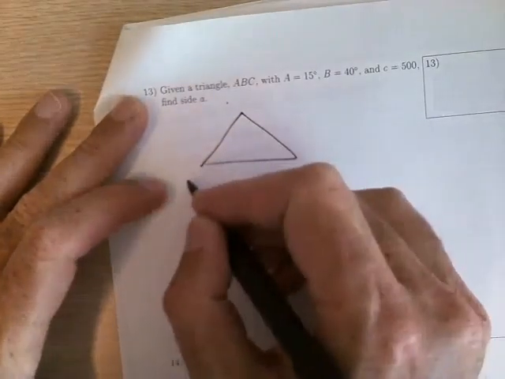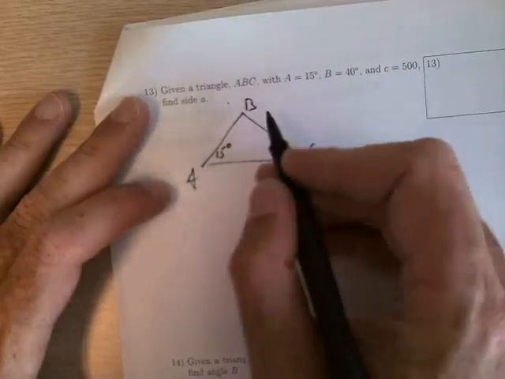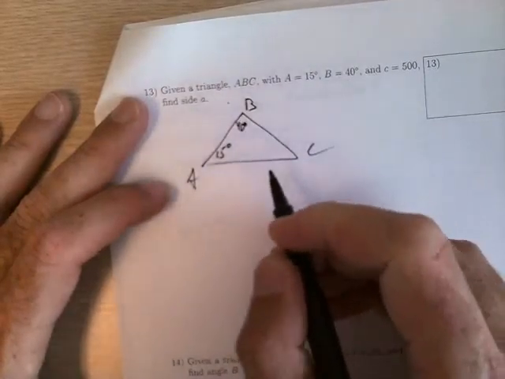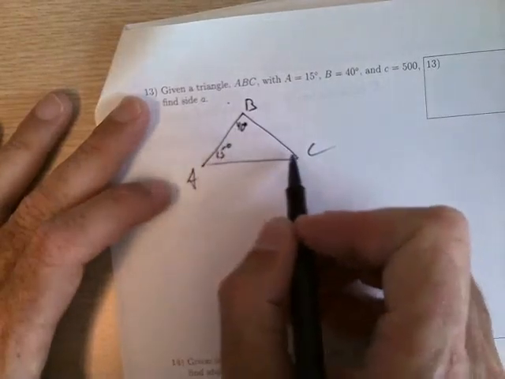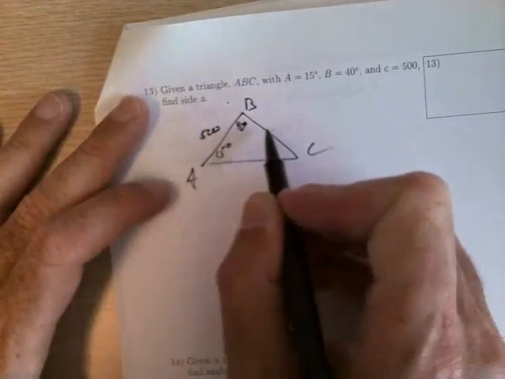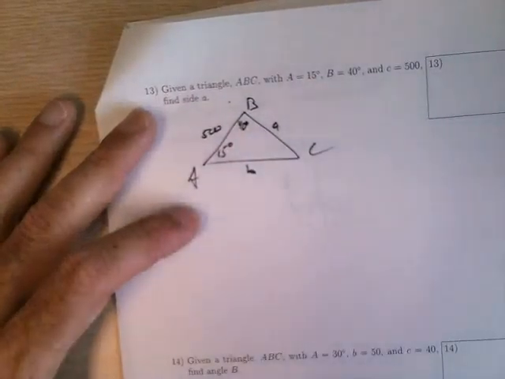Here we go. 13. Given triangle ABC with angle A equals 15 degrees and angle B equals 40 degrees, and then side C is 500. So side C is opposite here, so this is 500. This is A and this is B. It says to find side A.